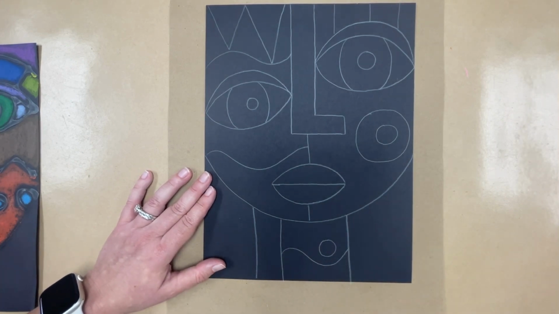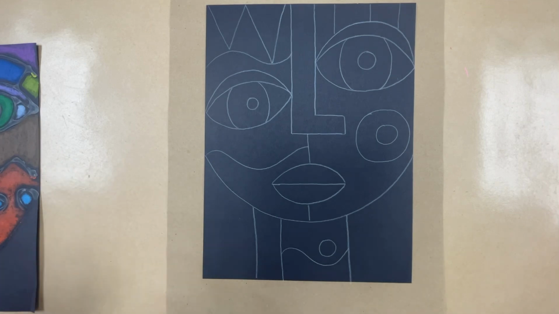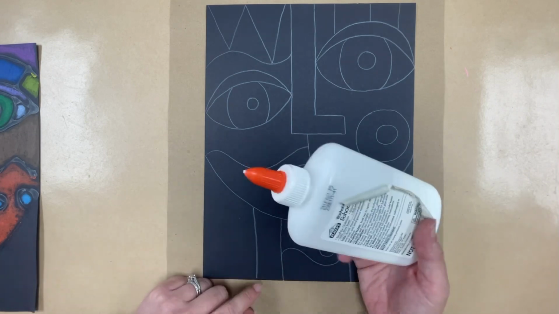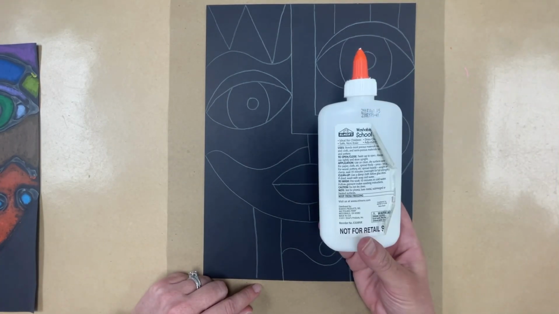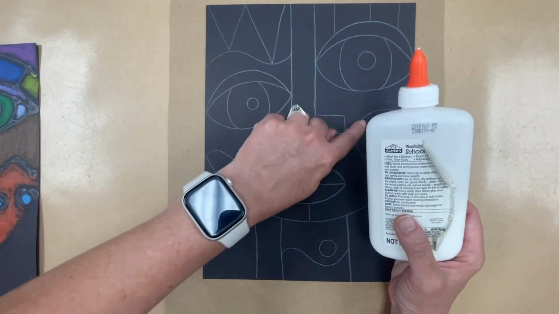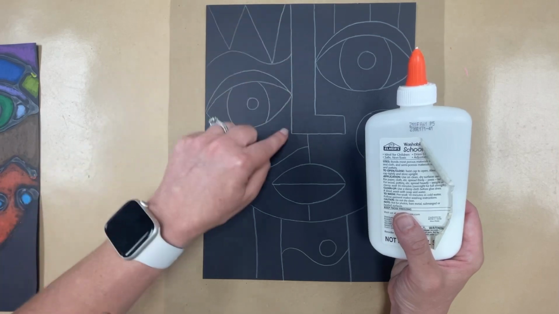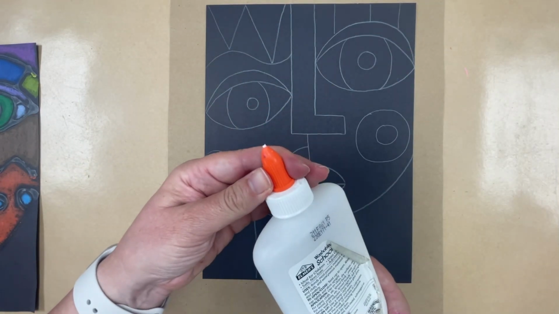Okay, so once you have your abstract face how you like it, make sure your name label is on the back because you won't be able to turn it over. Then your next step will be adding this glue. So this is just white Elmer's school glue. It will dry clear, and it will create these black line areas around. So it gives you a little space to make it easier for coloring, to leave some black.